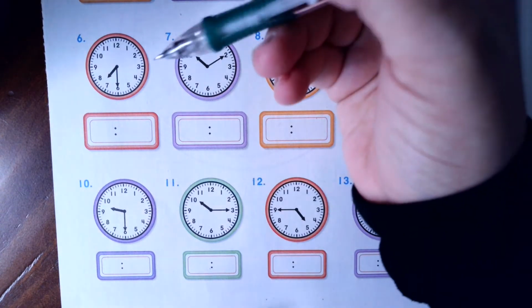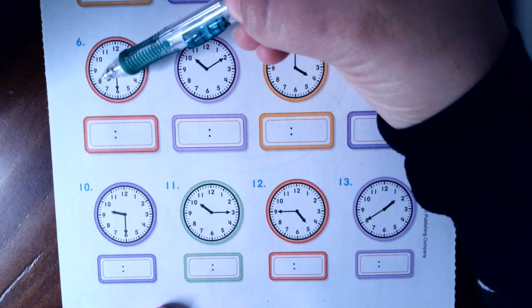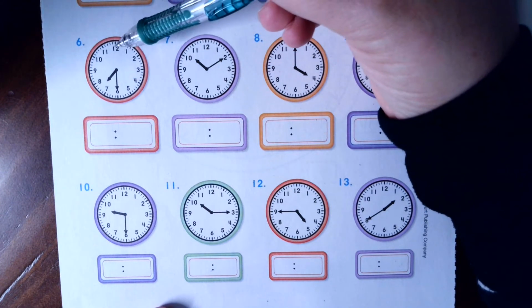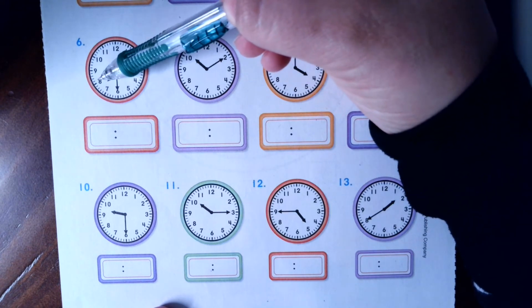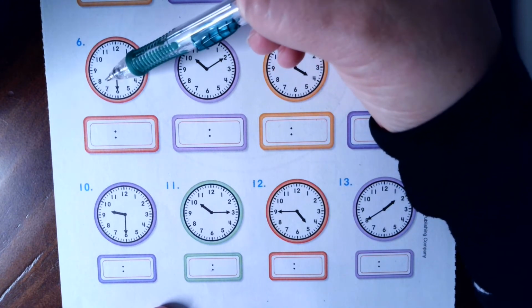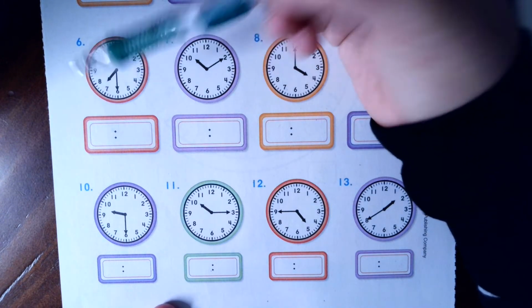So I know that my hour hand is going to be pointing between two numbers if it's not on the o'clock. So I know that if it is between the 7 and the 8, I'm going to choose the one that it already passed because it's getting closer and closer and closer to 8 o'clock. So this one is 7.